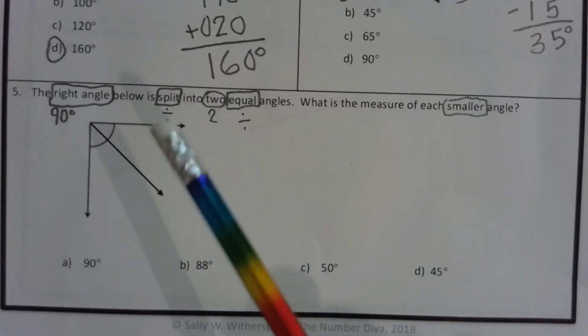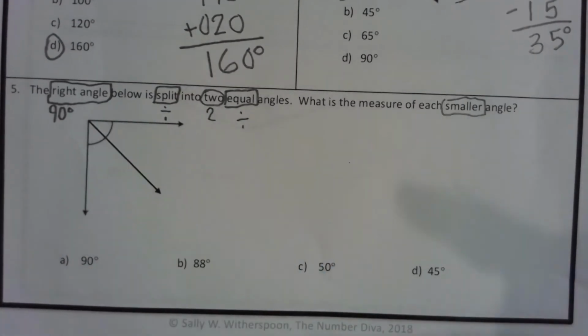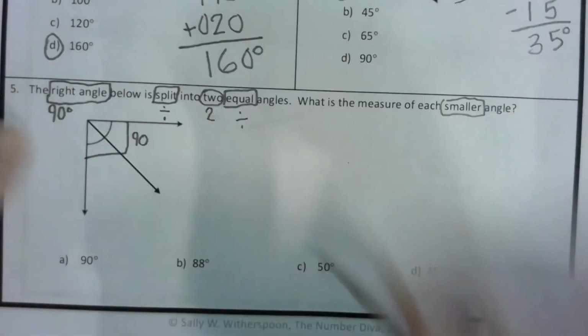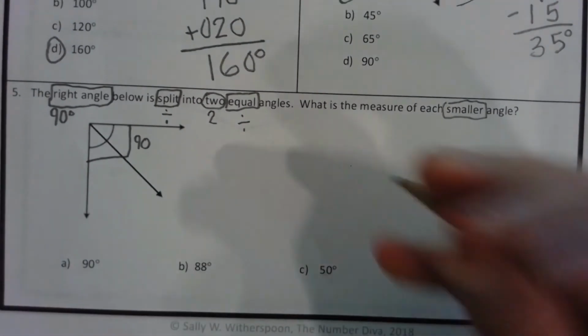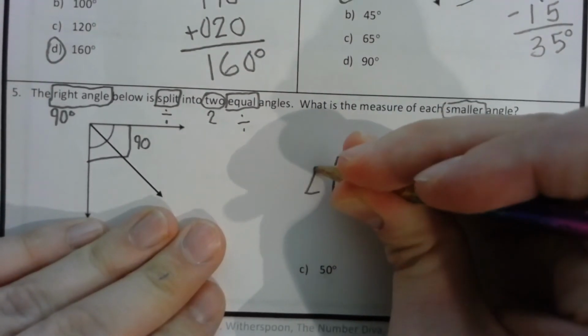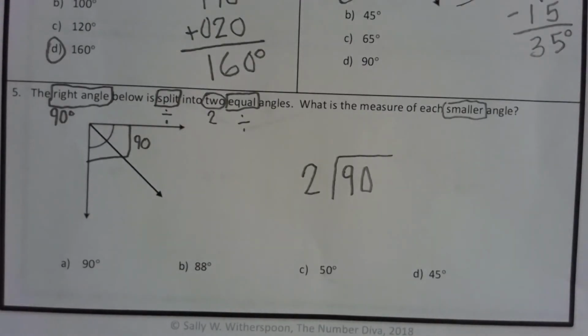So it's asking, what is the measure of these 2 areas? Well, remember, up here we figured out that this whole thing is 90. Now you're splitting it by 2. So what you're doing is you're dividing 90 by 2. Okay, I want you all to go ahead and pause and work this out on your own.